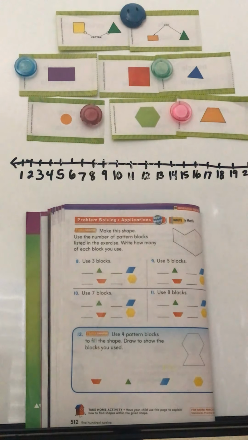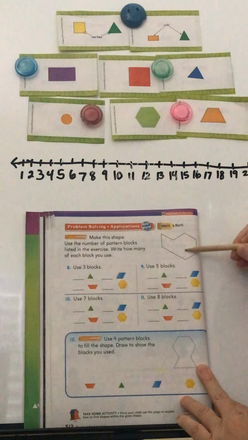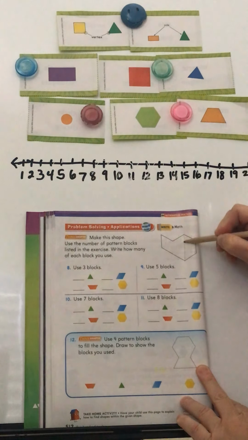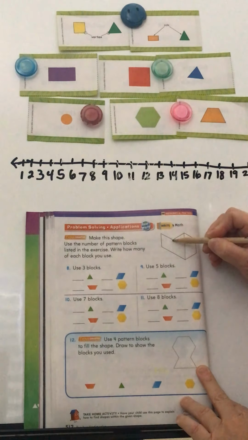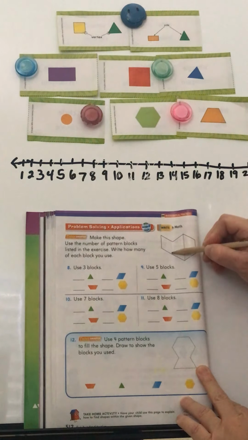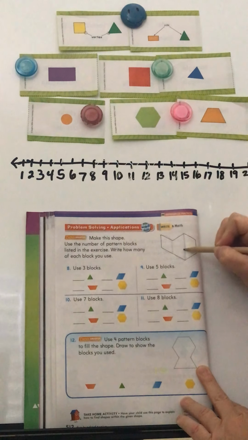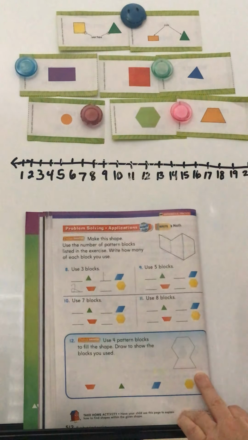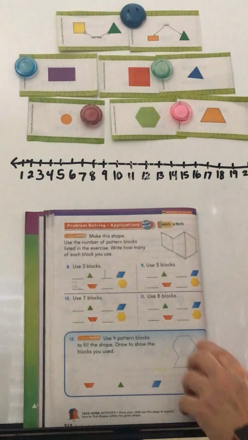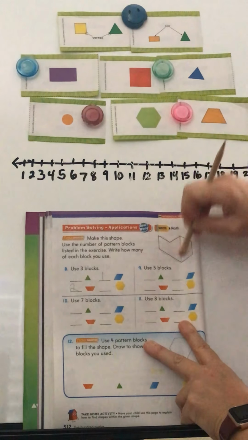So 3 blocks. Okay, so I kind of can see there might be a trapezoid here. If I made this a trapezoid, that would be 1, but I need 3. If I made this one a diamond, see a diamond here? That's 2. And then, oh, look, another trapezoid. So that's 3. So we used 2 trapezoids and 1 diamond to make 3. Okay, but now we're going to need to erase that because now this time we have to use 5 blocks.